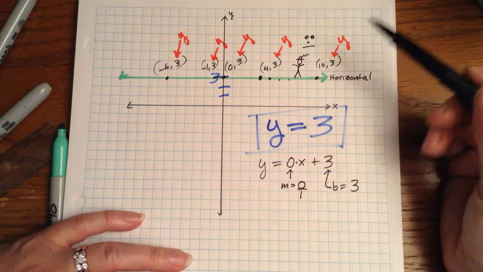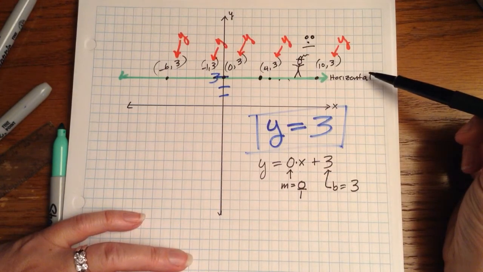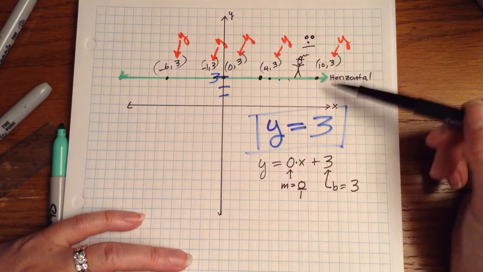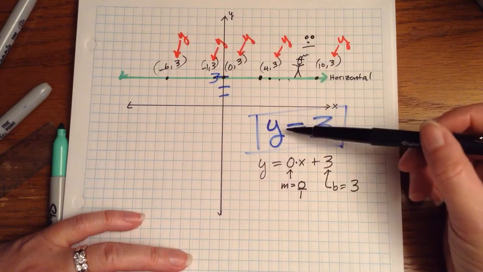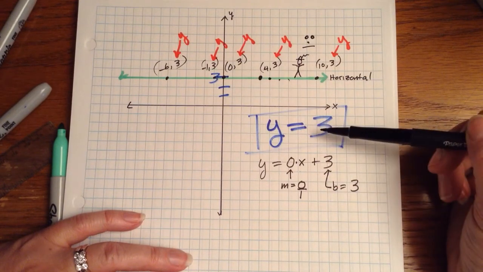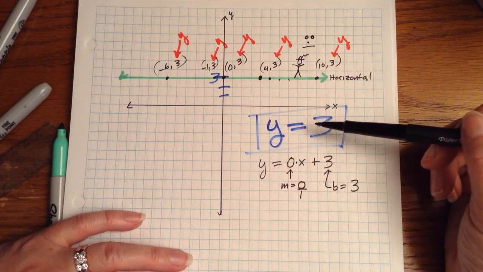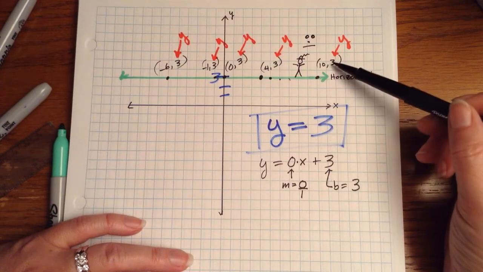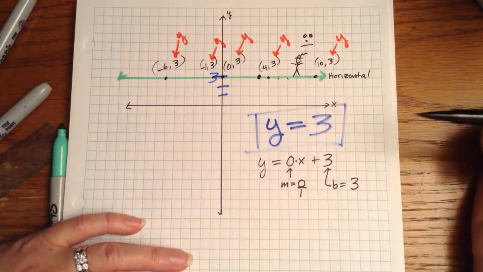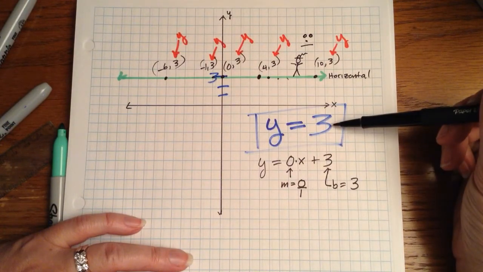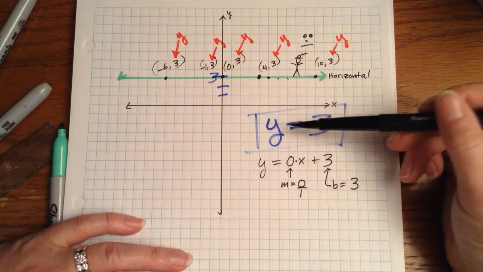All right, so let's wrap up this. A horizontal line, first of all, goes righty-lefty. The equation of a horizontal line is y equals 3. Why? That's a question, not a variable. Why? Because all the y coordinates have to be the same. They all have to equal 3. And that's what this equation says. Y has to be 3.